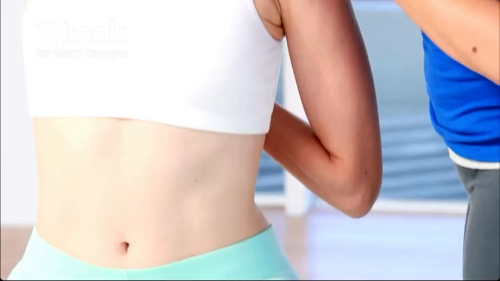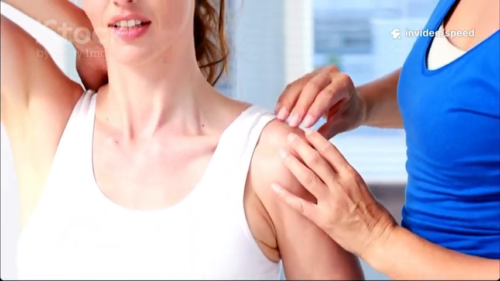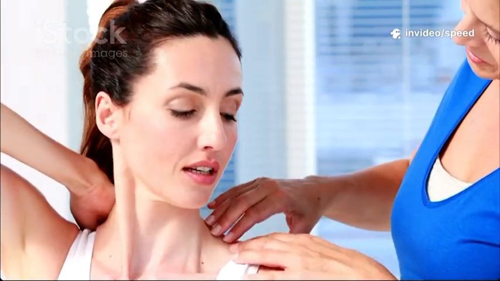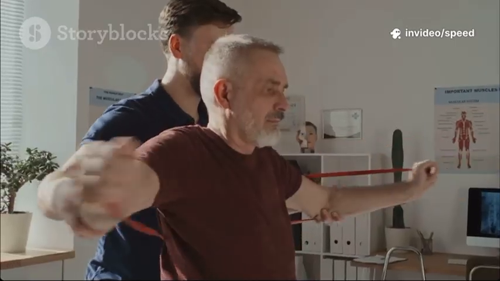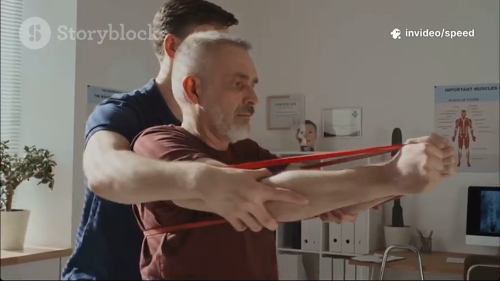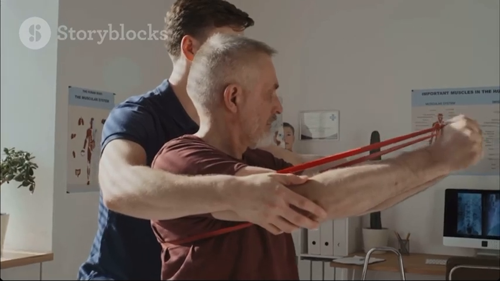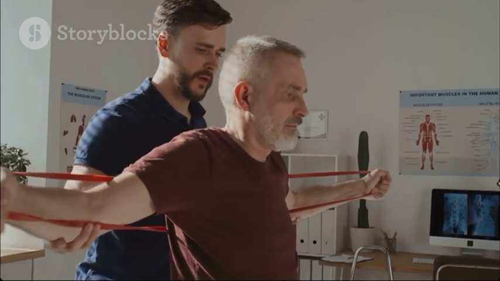Begin with active range, assess movement quality, willingness to move, and painful ranges. Pain between 60 and 120 degrees during abduction often suggests subacromial pain. Compare passive to active ROM. Greater passive suggests weakness or possible tendon rupture. Equal restriction suggests capsular tightness.